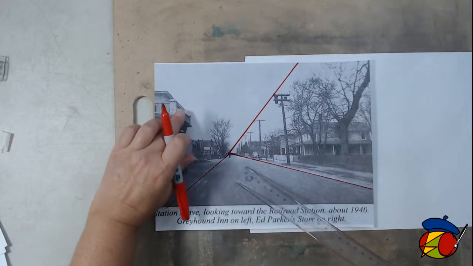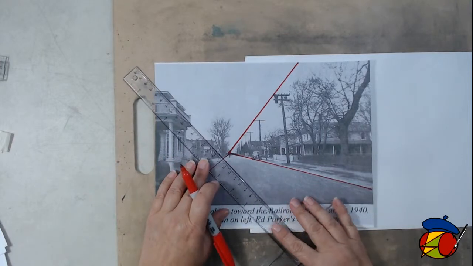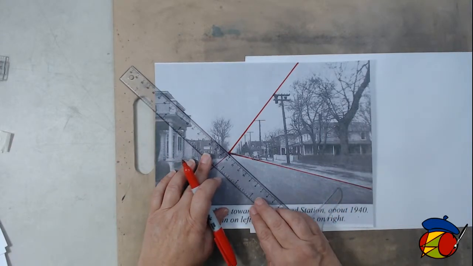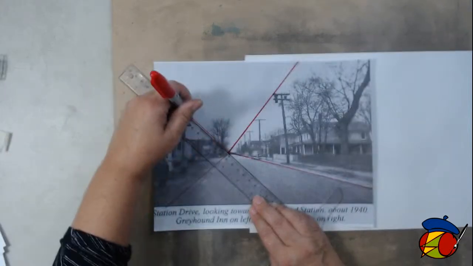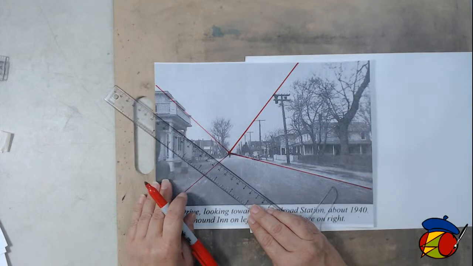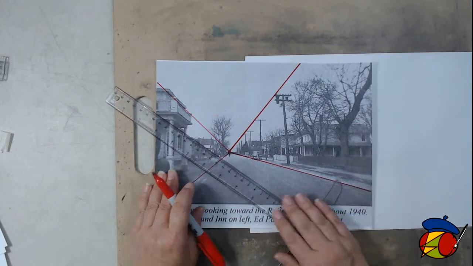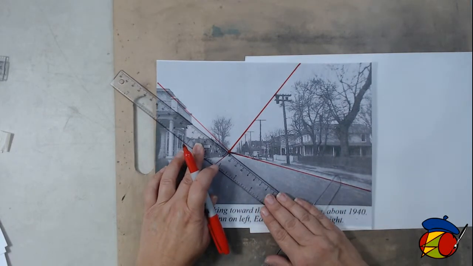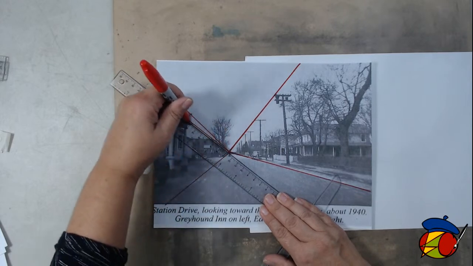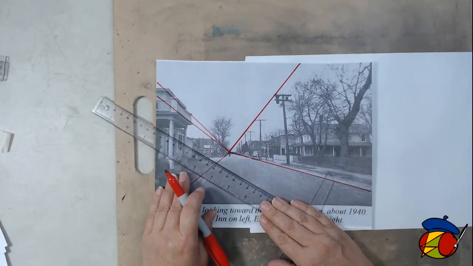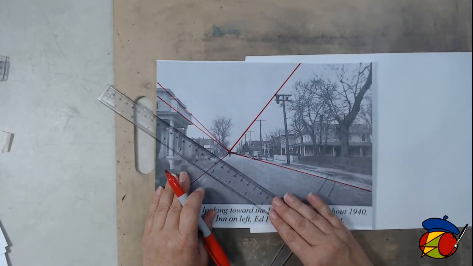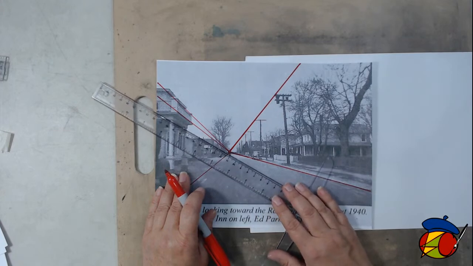And I see an orthogonal on the side of the building right here. I can take that. So I can go through on this particular picture and make references to all these orthogonal lines that I see.